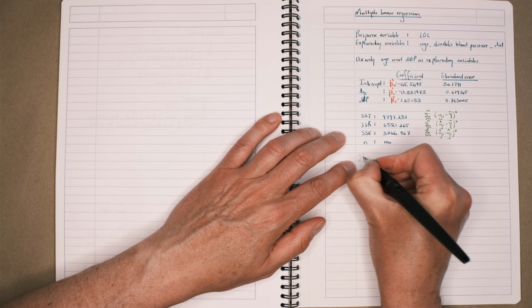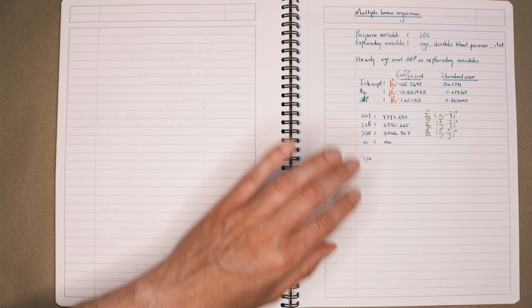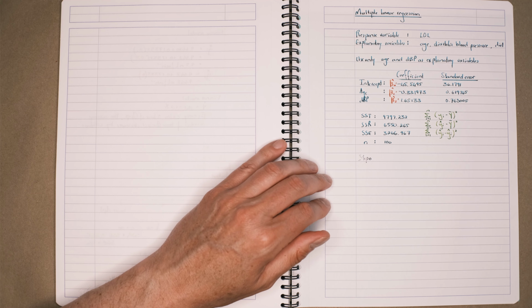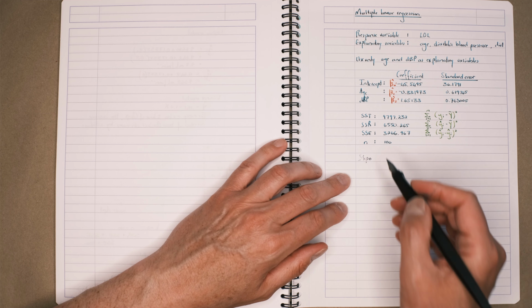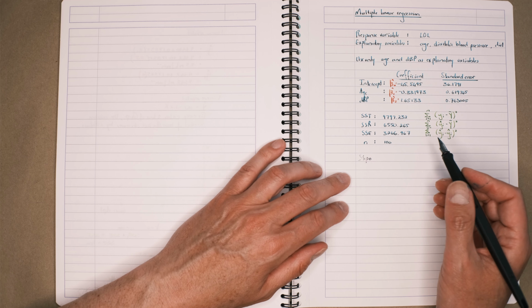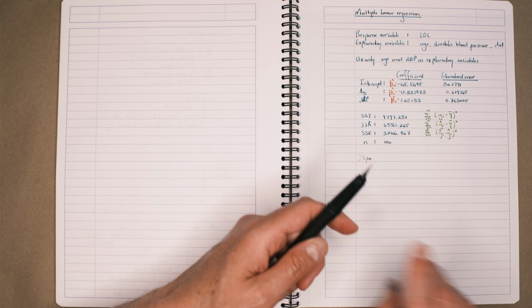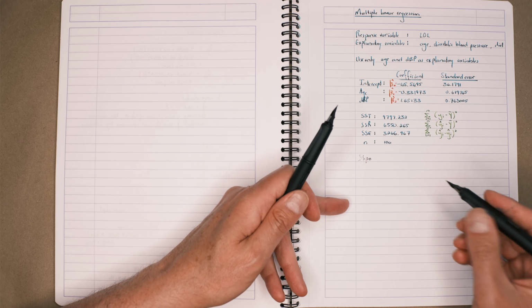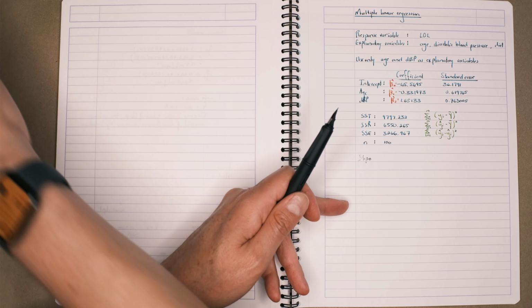So for step number 0, we have all the summaries that we need, and we actually have everything that we need. We might just have to calculate the degrees of freedom. Let's do that right now. And so let's get our green pen.